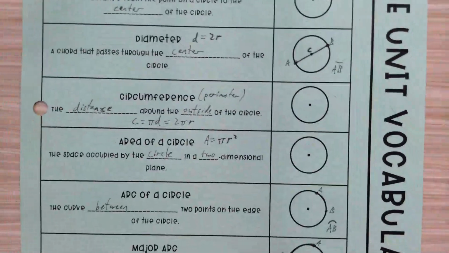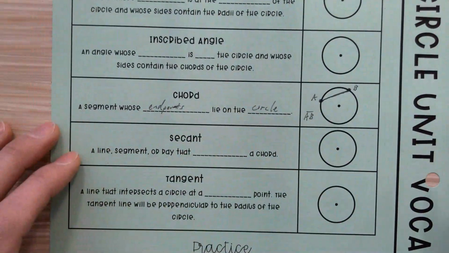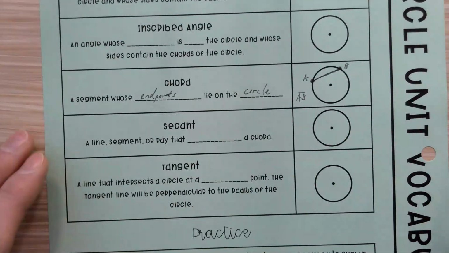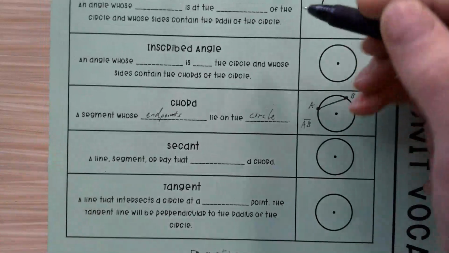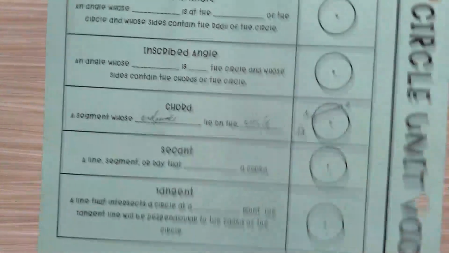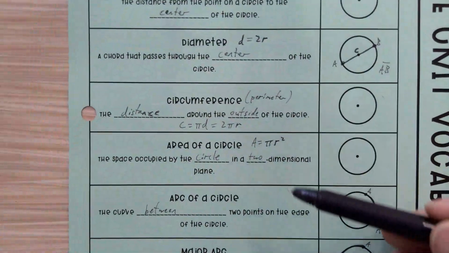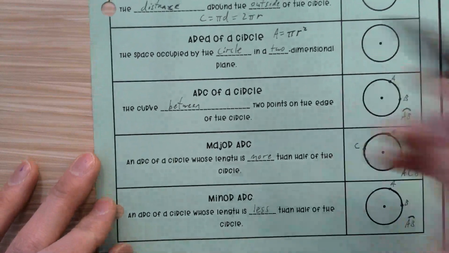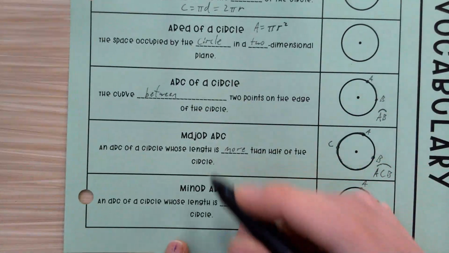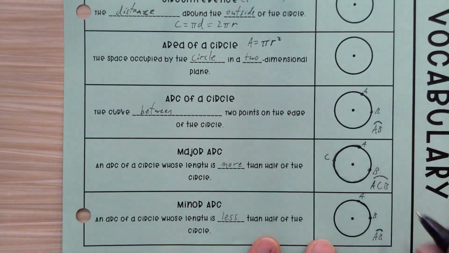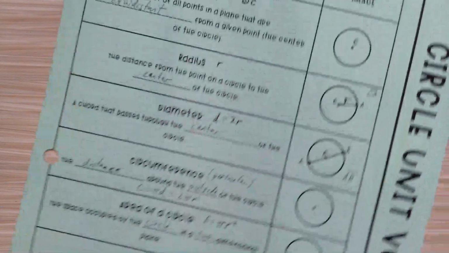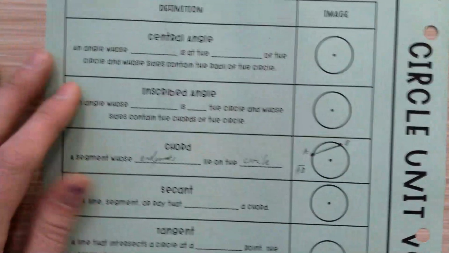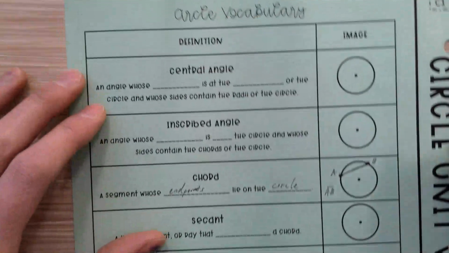Now, we have a more than half, we have a less than half. We actually also have one that goes exactly half, called a semicircle. It looks like that is not one of our vocab words here, so maybe we'll add that in class. Major arc, minor arc. If it's exactly half, we call that a semicircle. Semicircle.